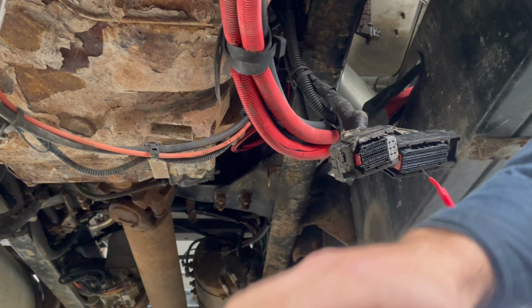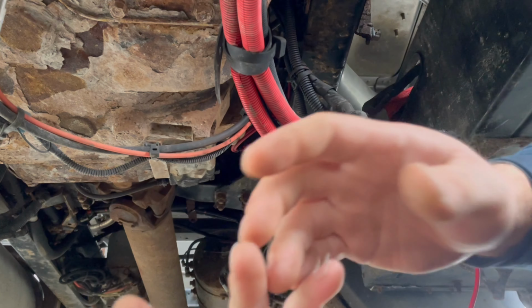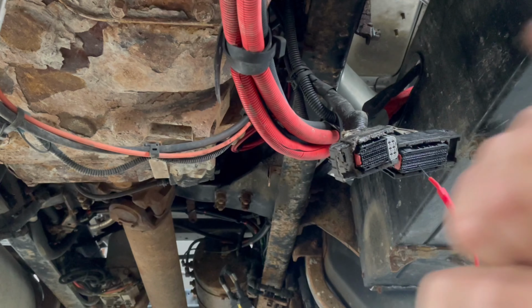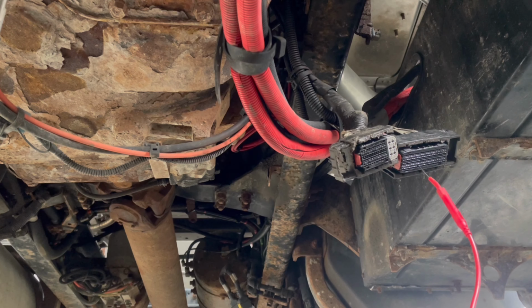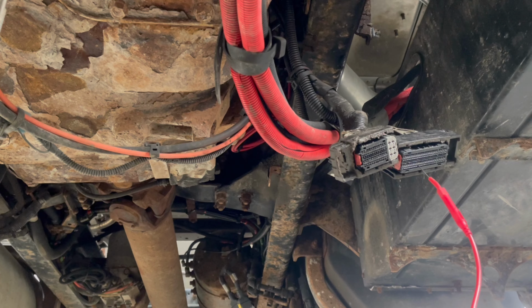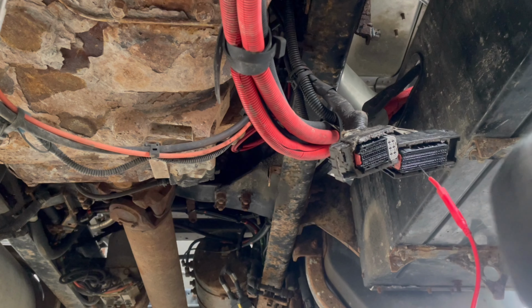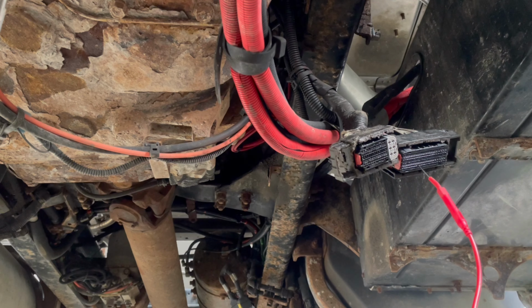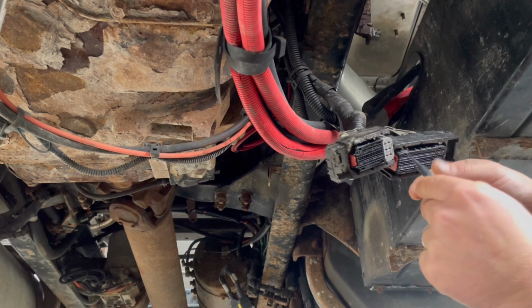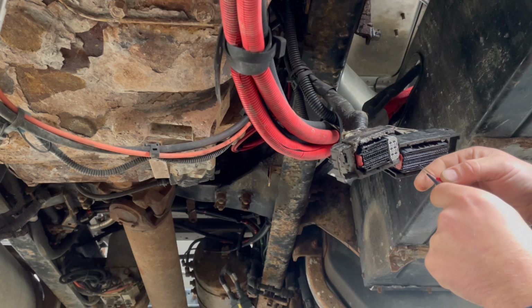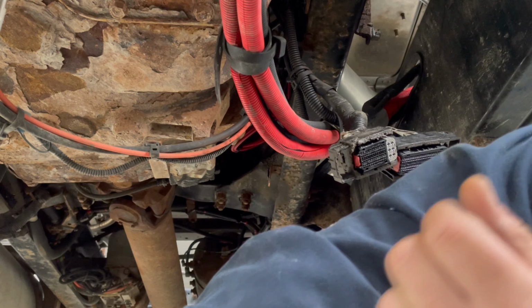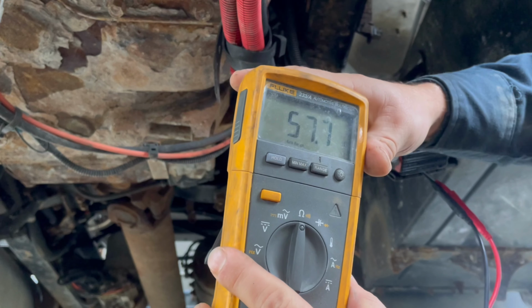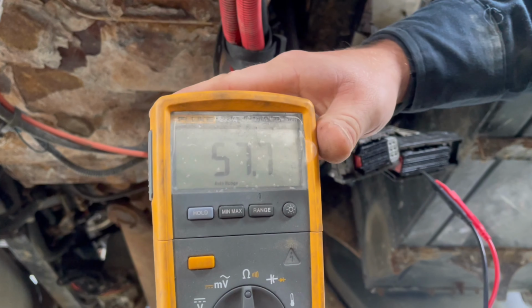So now, because I got the key on, you will get skewed results if you're checking resistance between CAN high, CAN low, while the key is on. So we're gonna go and turn that key off. We got the key off. Let's probe these. Turn this to ohms. And can you guys see that?